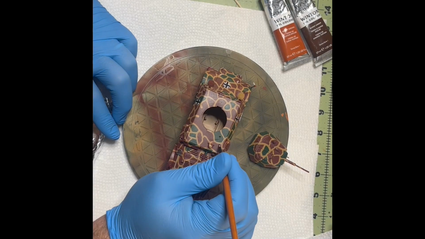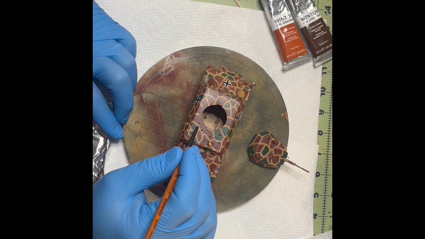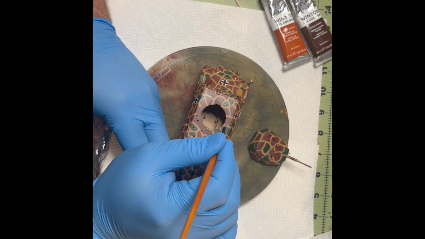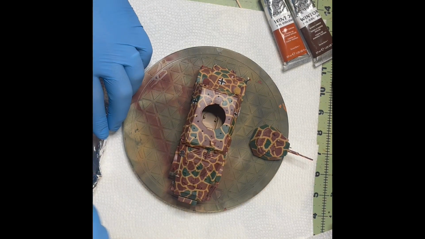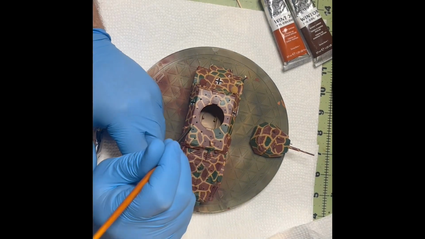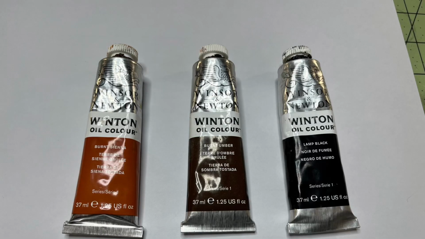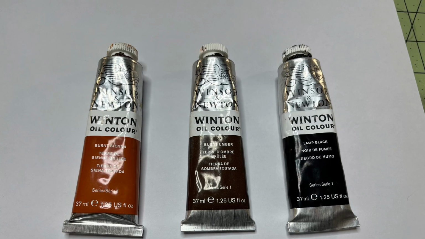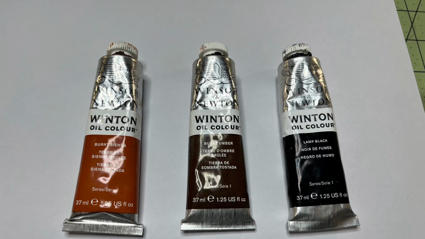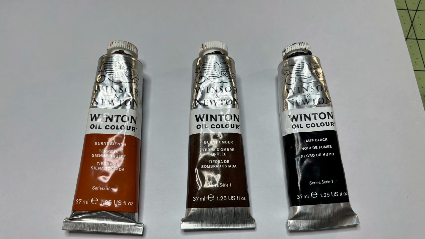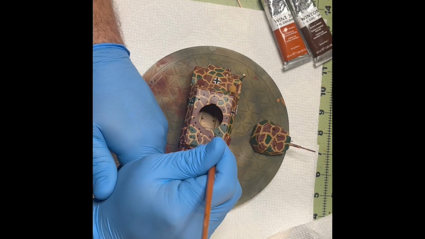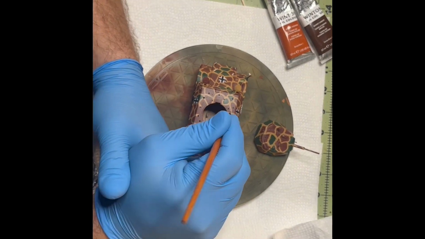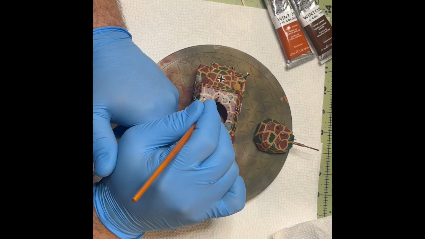Now I'm just taking my fine detail oil brush and adding on my dots for my dot filter, and you're gonna just do an even amount of separate colors that you choose. The ones here I'm using, they're Windsor Newton oil colors, and they are burnt umber, burnt sienna, and lamp black. And I'm just adding them on in one area at a time, just dabbing them on ever so slightly. Nothing too crazy, just enough.